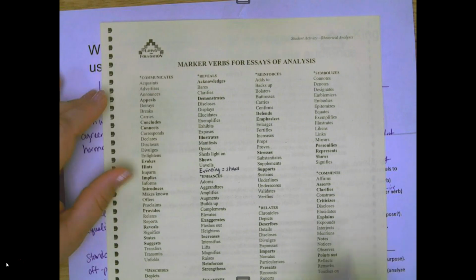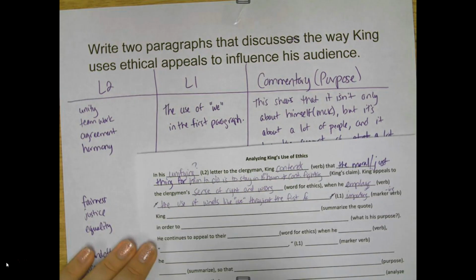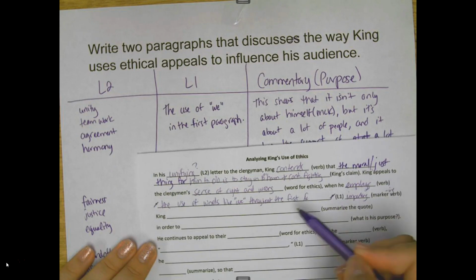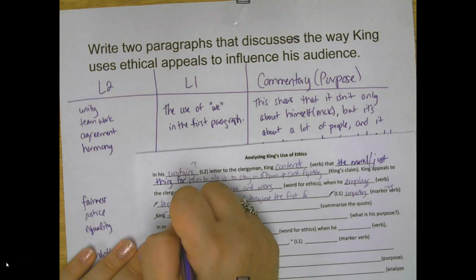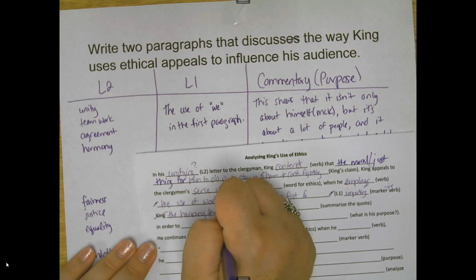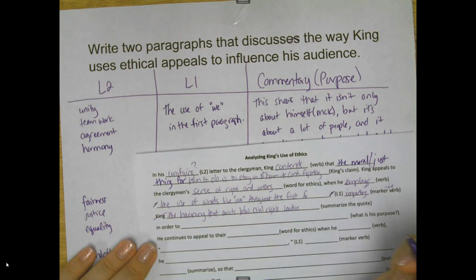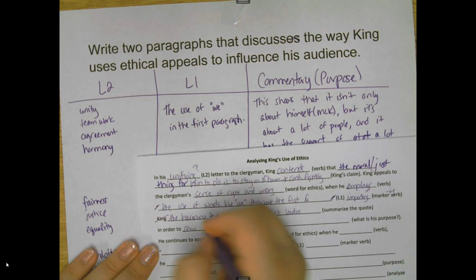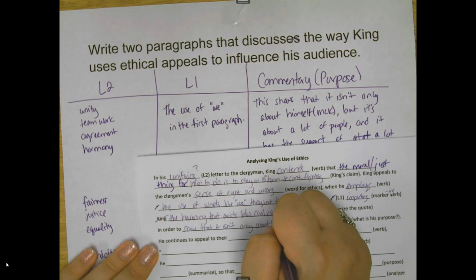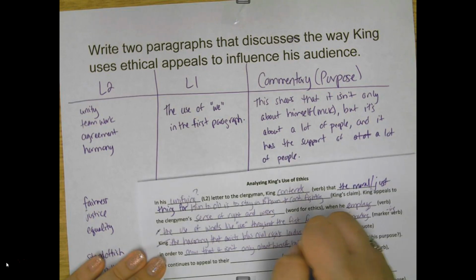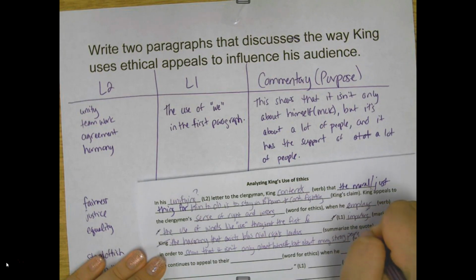I'm going to look at this. I'm looking at this communicating. So I like this word imparts. I'm going to say imparting. King appeals to the clergyman's sense of right and wrong when he employs the use of words like we throughout the first paragraph, imparting the harmony that exists between civil rights leaders in order to show, this is where I'm going up to my commentary, that it isn't only about himself, but about many strong people who agree with him.